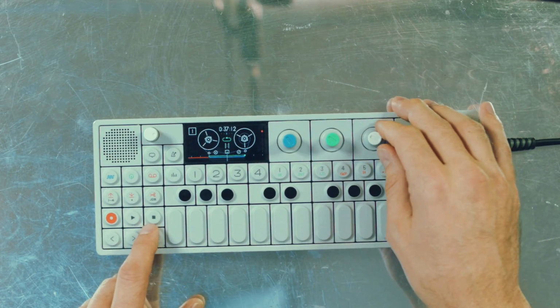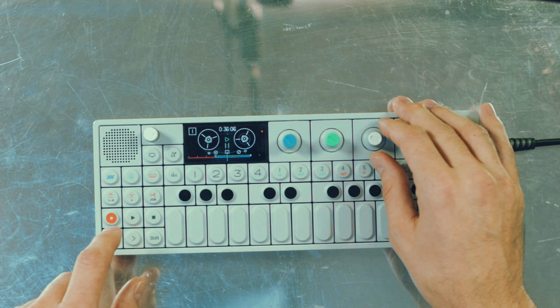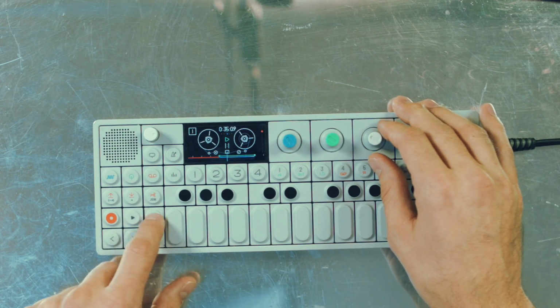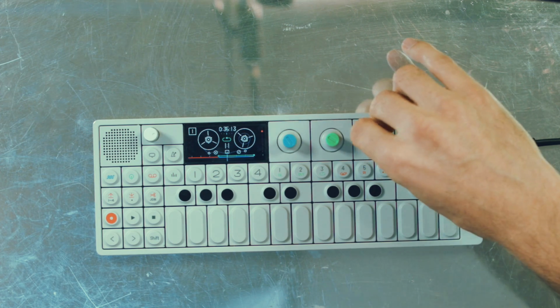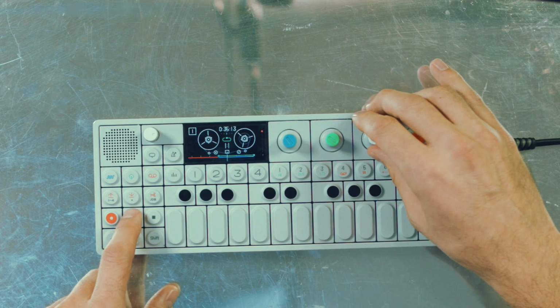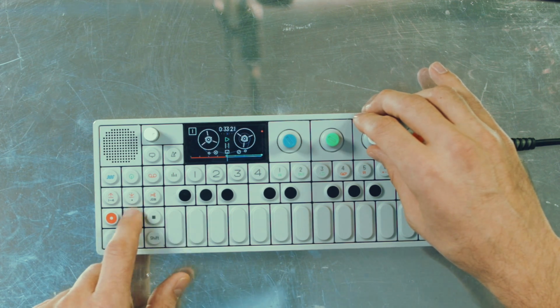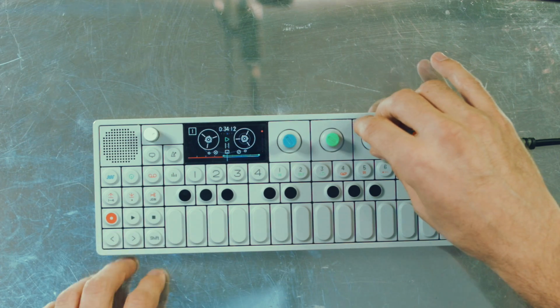So if I want to do something fun here, I could do this and then rewind, and while I rewind I can increase or decrease the playback speed and then press play again, because every time I press play, it restarts. Okay, so I'm going to do this.